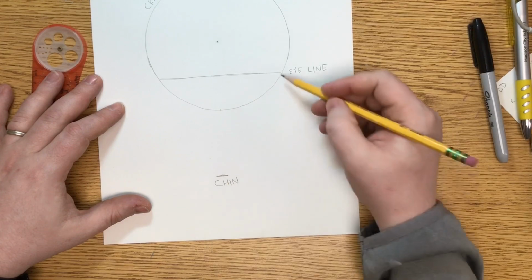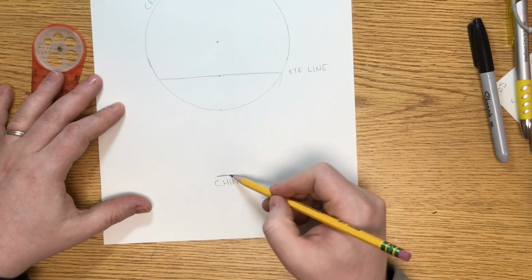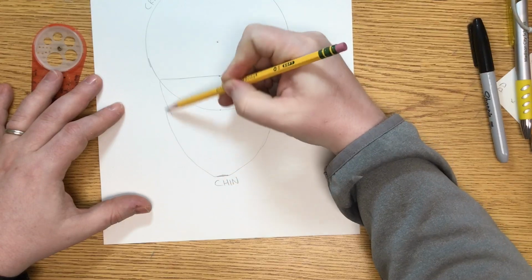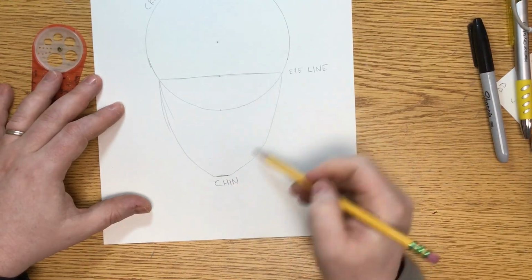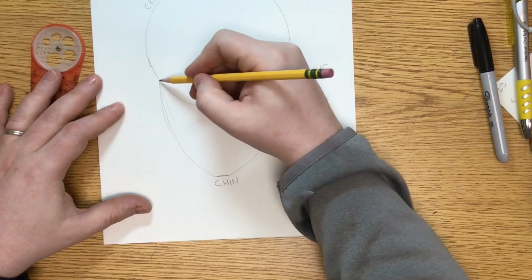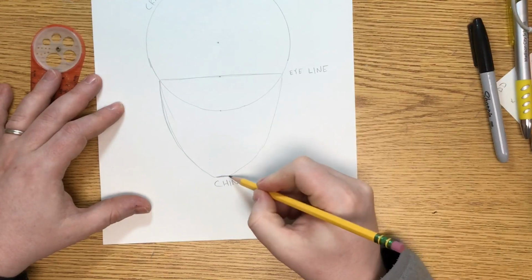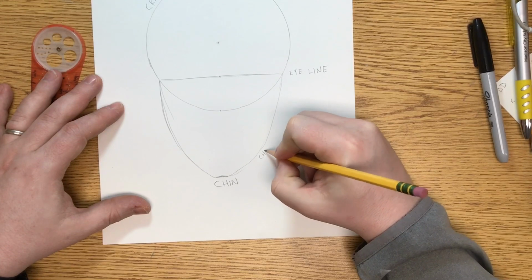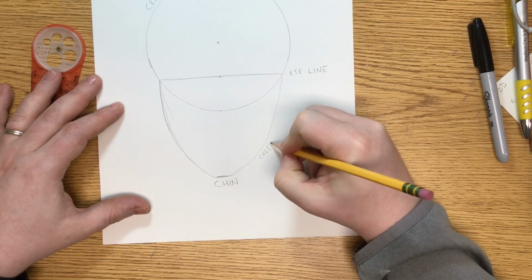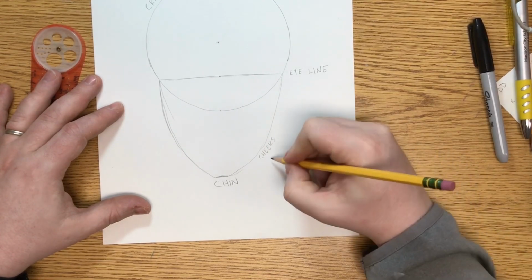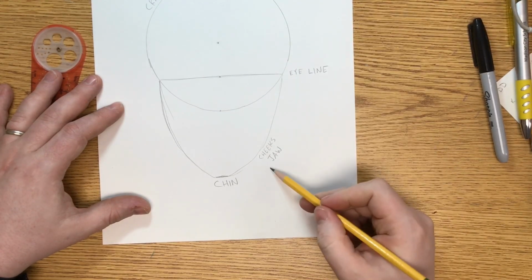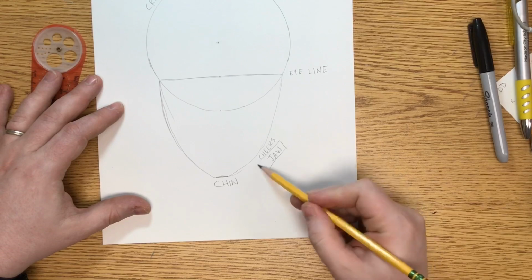Now, from the chin, we can curve up to the eye line to create our cheeks. And this is just a general guide. Everybody's cheeks have a different shape, but this is a general guide for where the cheeks or the jaw will be. We can call that the jaw line, is what I usually refer to.